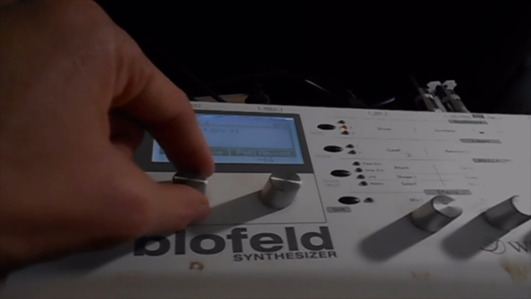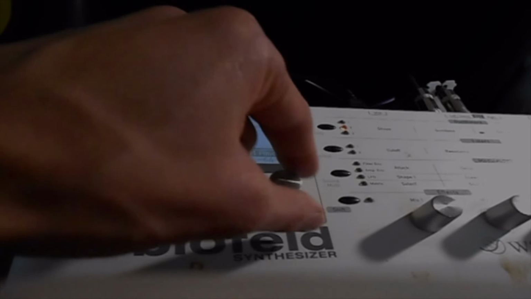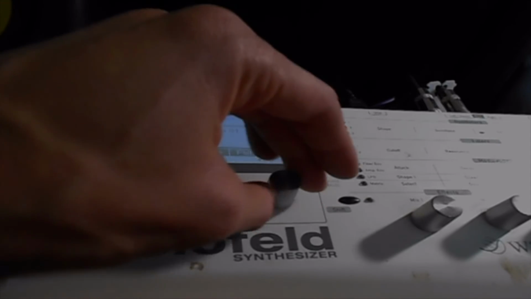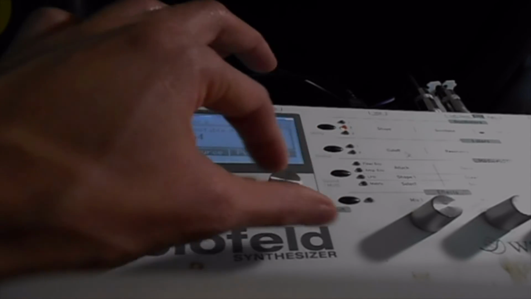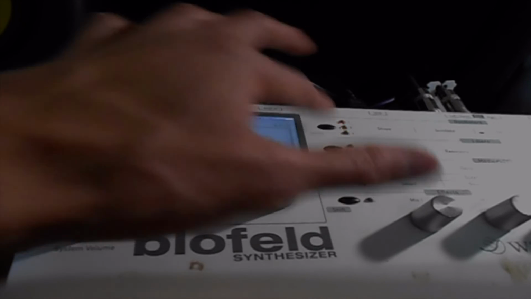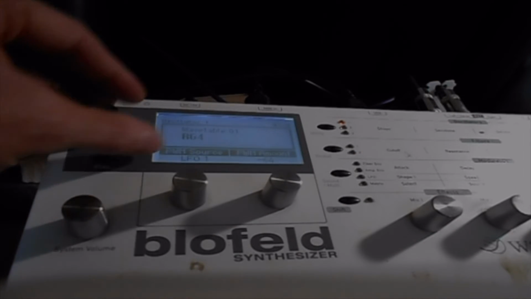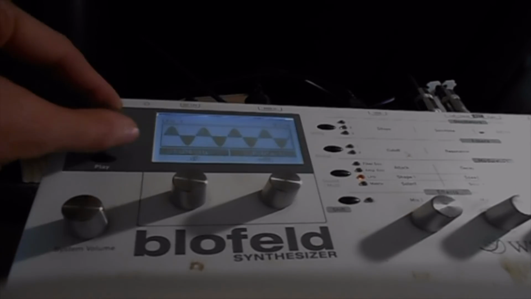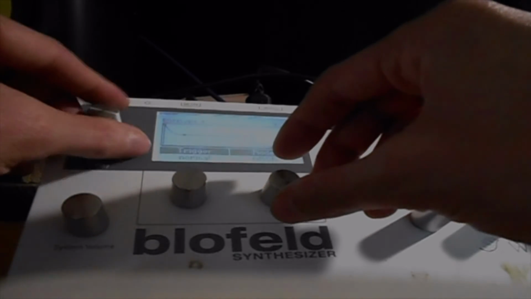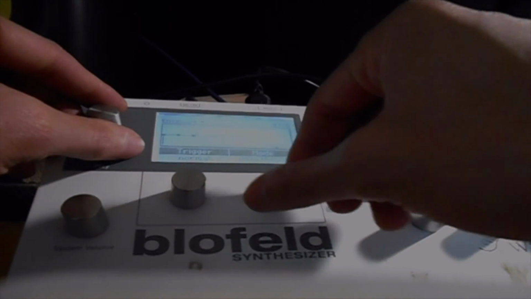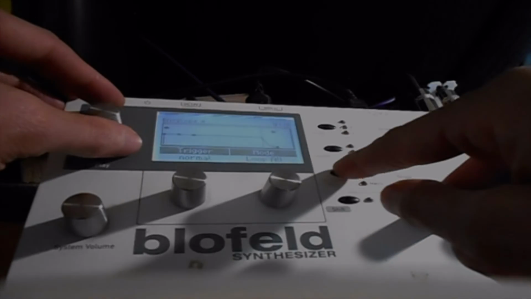So let's put this envelope, oops. That's supposed to be 60. All right. 63. Turn the loop off. This is envelope 4. Okay. Loop off.